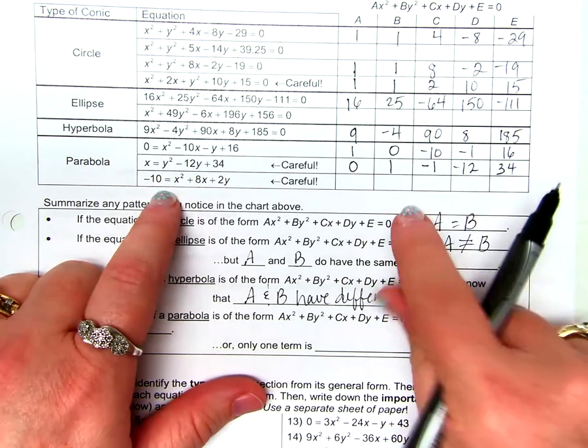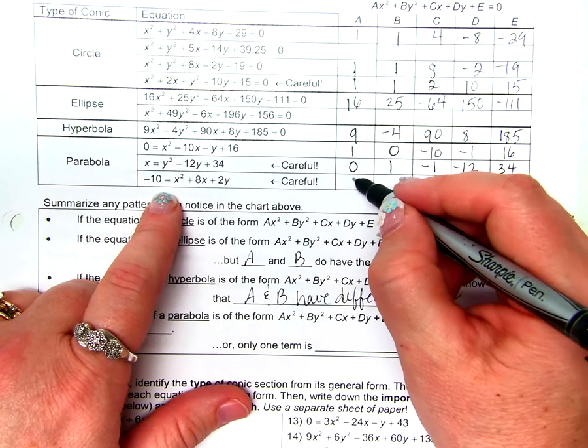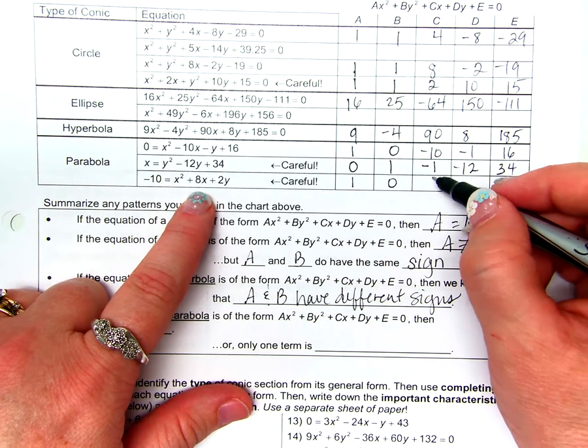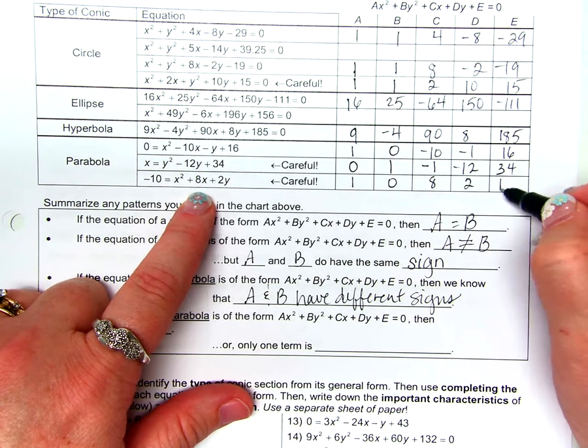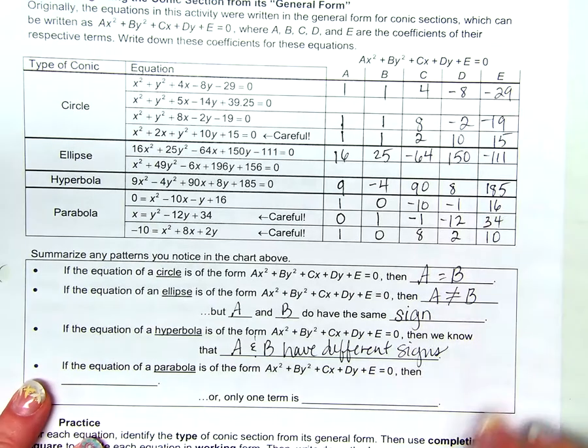Okay? Just to check, let's do this last one as well. A, 1, B, 1, C, 8, D, 0, and E, 10. Once again, we'd have to get it equal to 0, because in our standard form it does equal 0. Okay?